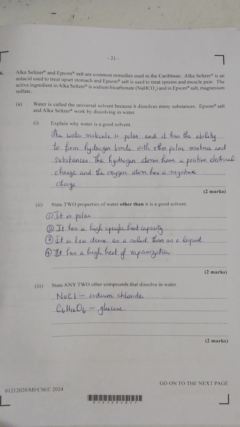So to tell you exactly what these things are, they say water is called a universal solvent because it dissolves many substances. Epsom salt and Alka-Seltzer work by dissolving in water. Explain why water is a good solvent. The water molecule is polar, and it has the ability to form hydrogen bonds with other polar substances. The hydrogen atoms have a positive electrical charge, and the oxygen atom has a negative charge.